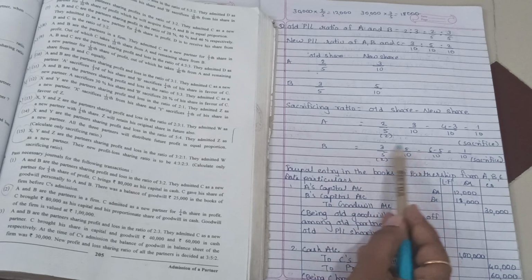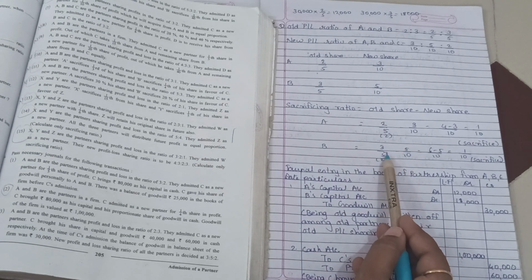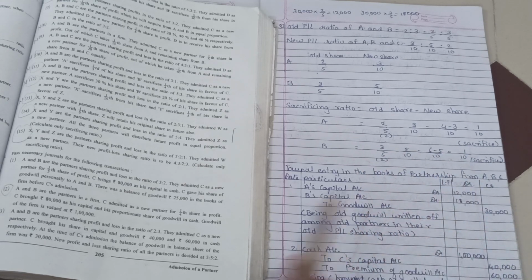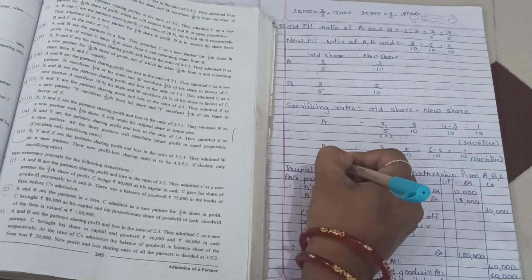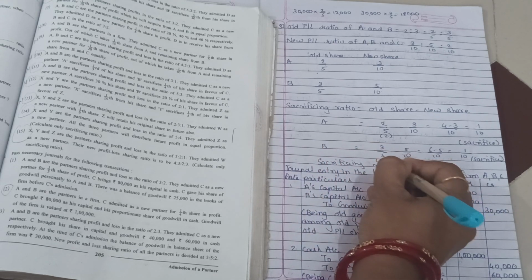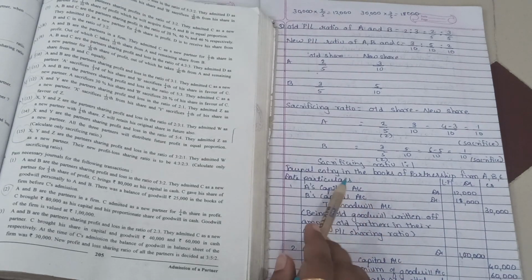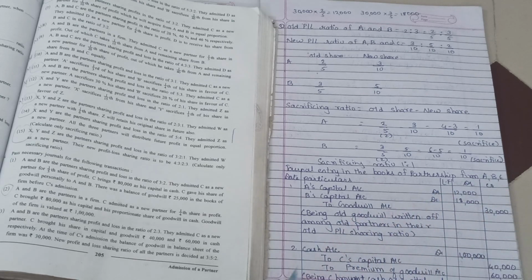B is equal to 3/5 minus 5/10, making the denominator equal by taking LCM. 5 twos are 10, so 2 threes are 6 minus 5 upon 10 is equal to 1/10. So the sacrificing ratio is 1:1. Now we will see the journal entries in the books of the partnership of A, B and C.